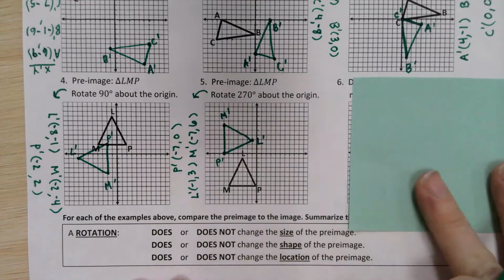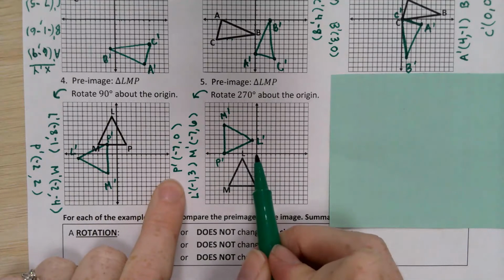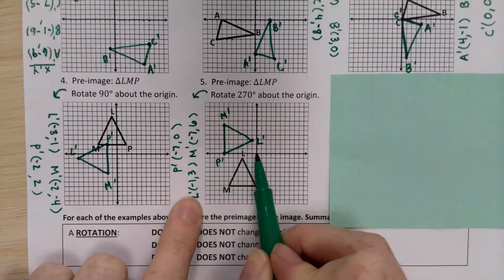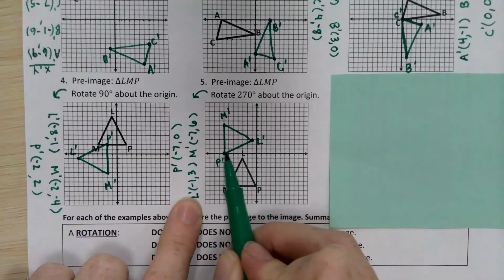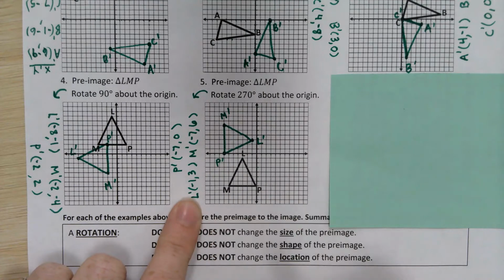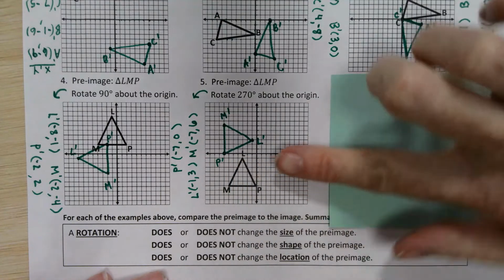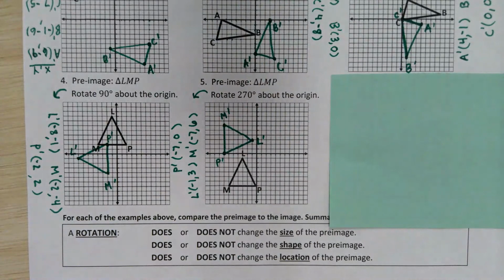For number 5, you're going 270 degrees counterclockwise, so that would be 3/4 of a turn. By the time that happens, your P prime lands at -7, 0, so just 7 to the left. Your L prime is at -1, +3. And then M prime is at -7, +6. So that triangle has rotated 90 and then 180, and then it keeps going to make that 270 counterclockwise happen.